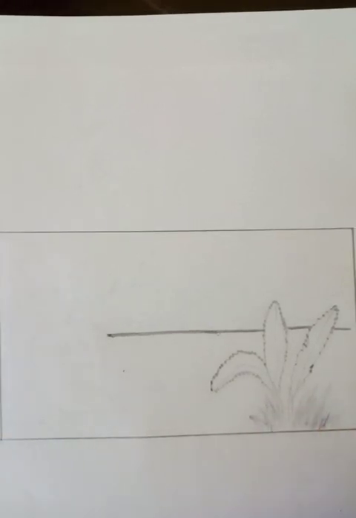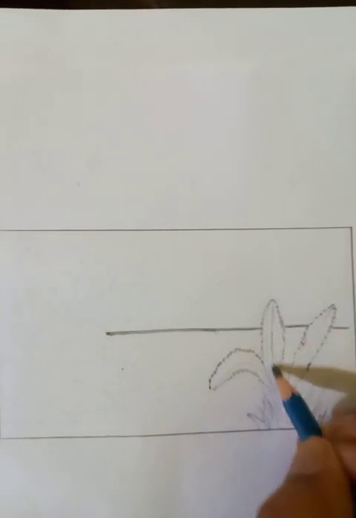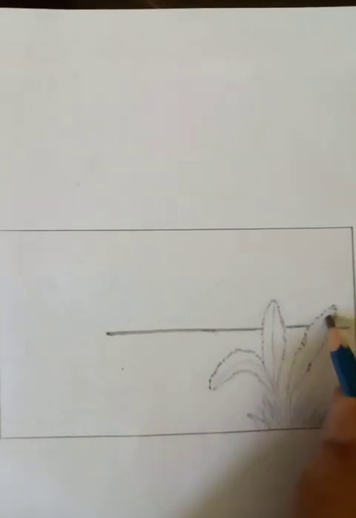All right. There is a straight line in the middle.